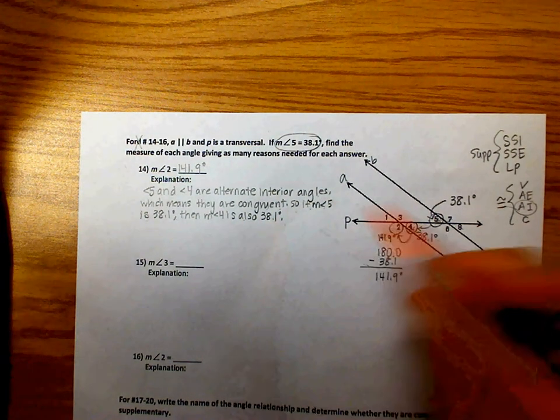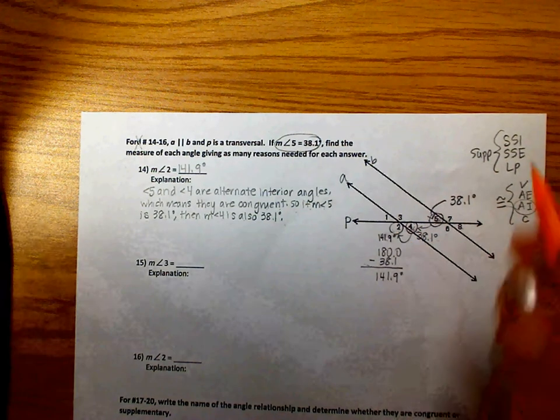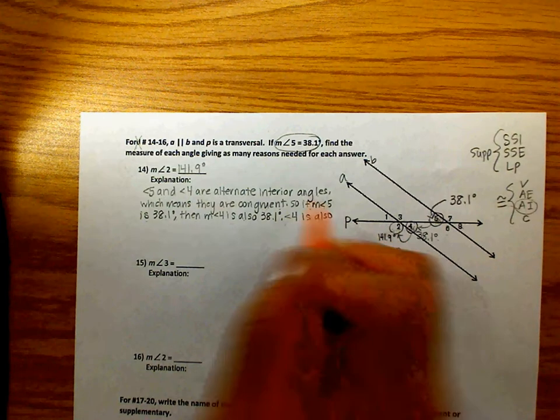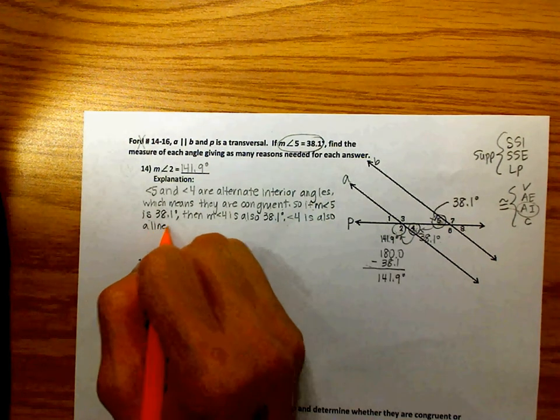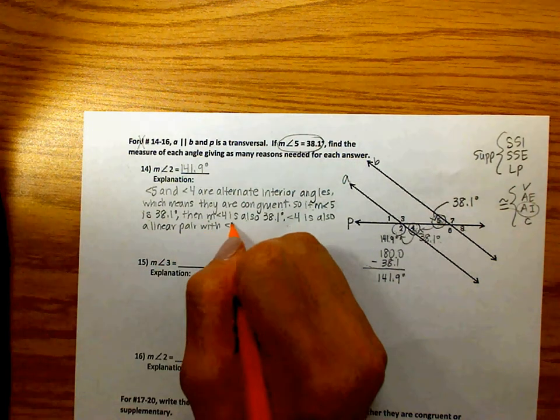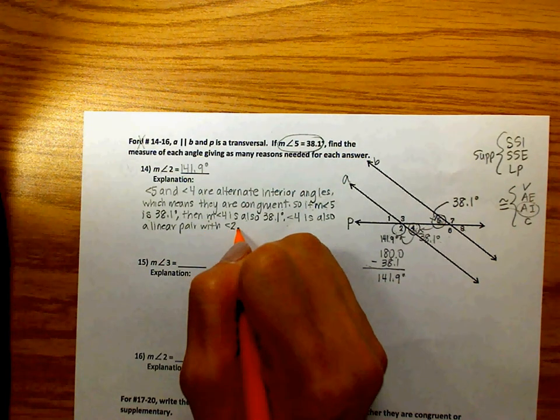But now we need to get here. Angle 4 is also a linear pair with which angle? Angle 2. Linear pairs, I know this is long, but it takes this kind of longness.